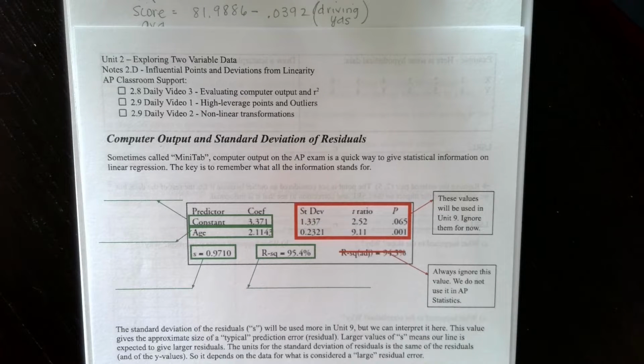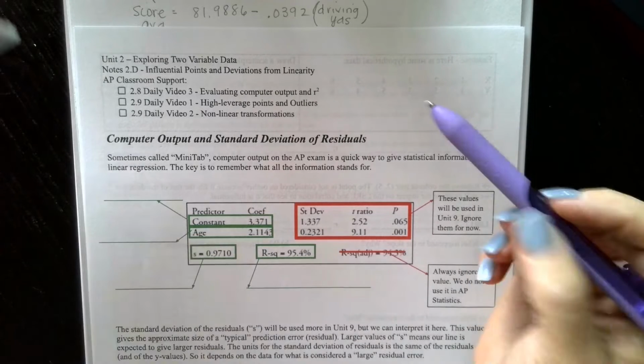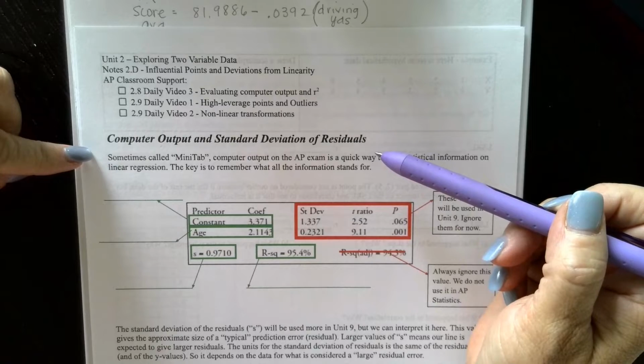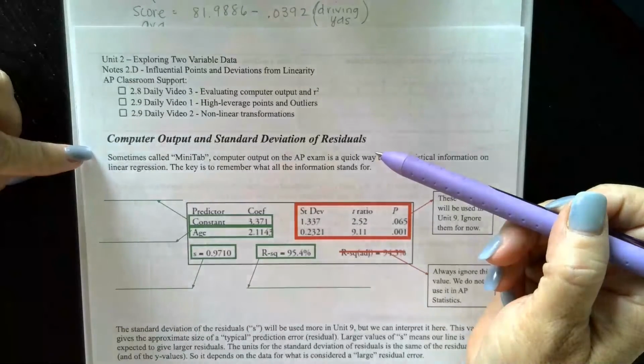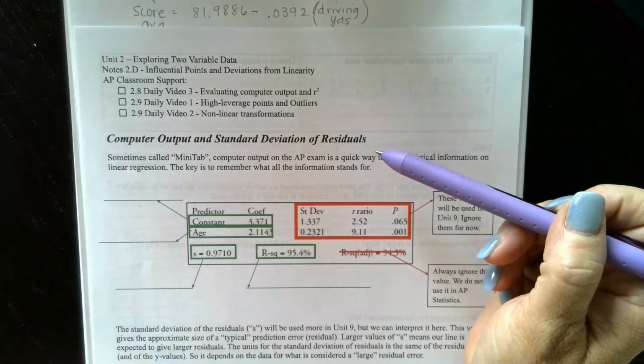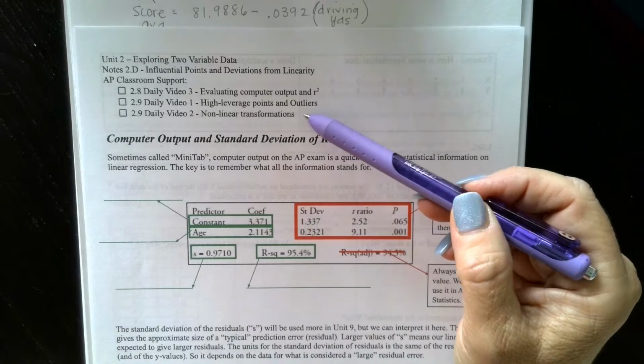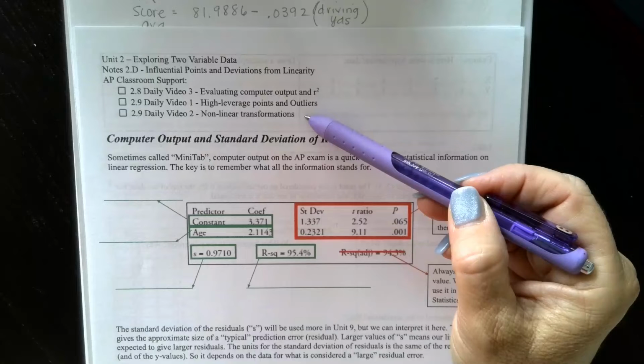All right, y'all, so this is the last video for Unit 2, and what we're going to do is repeat and reiterate some things, go into a little more detail, and then add some transformations on here, so a new concept. I would say you probably don't need to watch these AP videos, maybe nonlinear transformations if you have questions about what I'm doing here on the calculator.